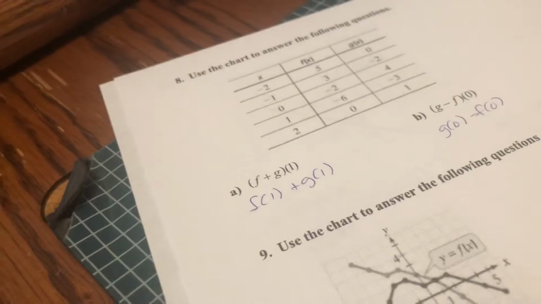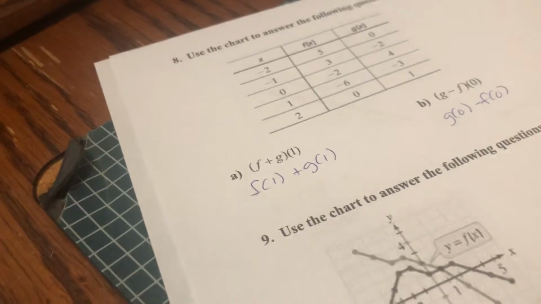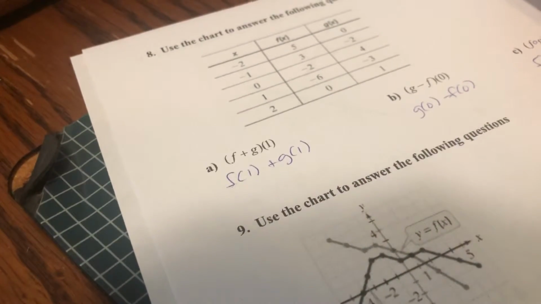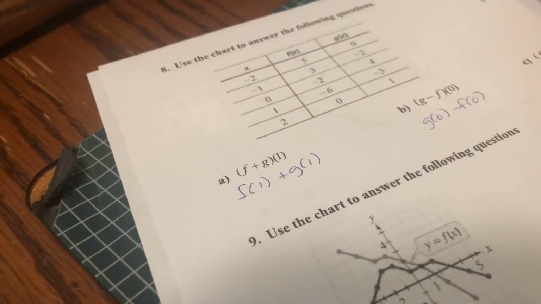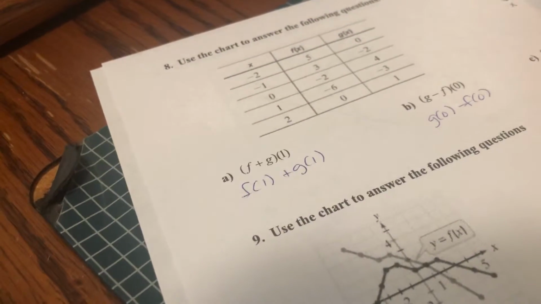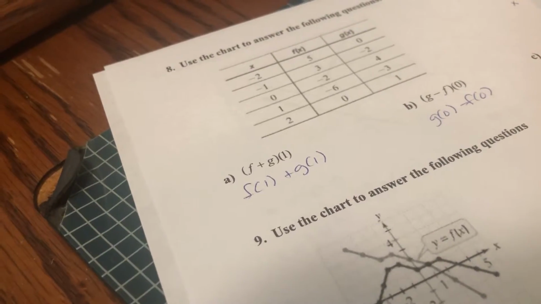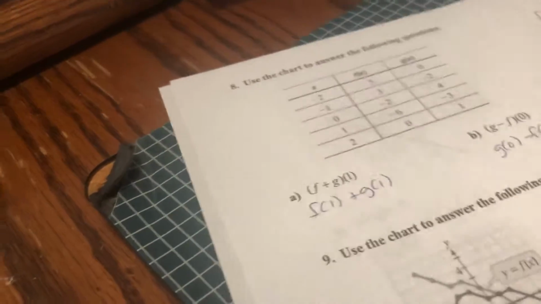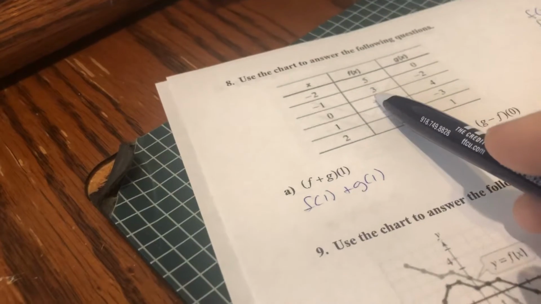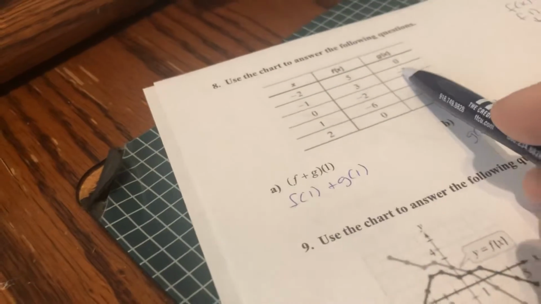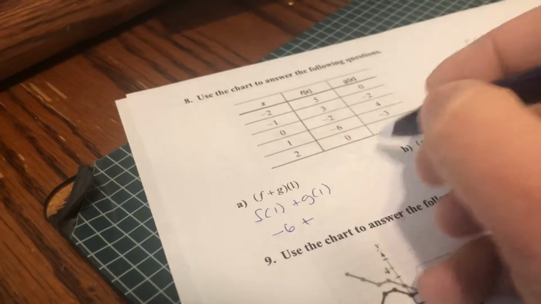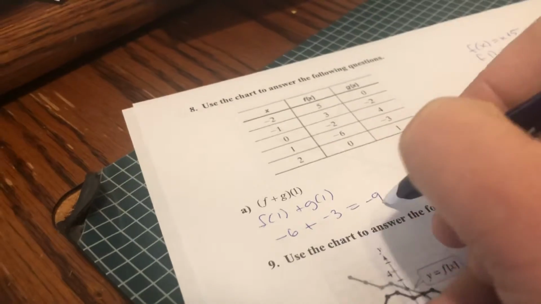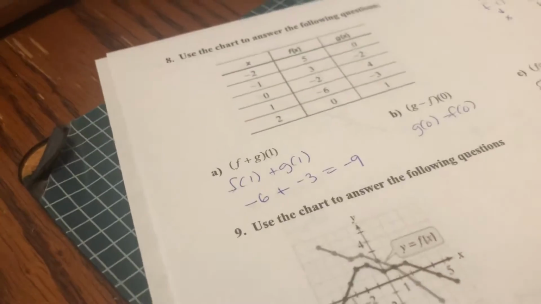Like if I gave you an equation, if I gave you f of x is x plus 5, you would plug 1 in. So you're plugging that in for the x, which means that is the y. So this is just a table, an x, and then this is a y, and then this is a different y. So f of 1, here's an x value of 1, and so f of 1 is negative 6, and g of 1 is negative 3. So we add it and get negative 1.